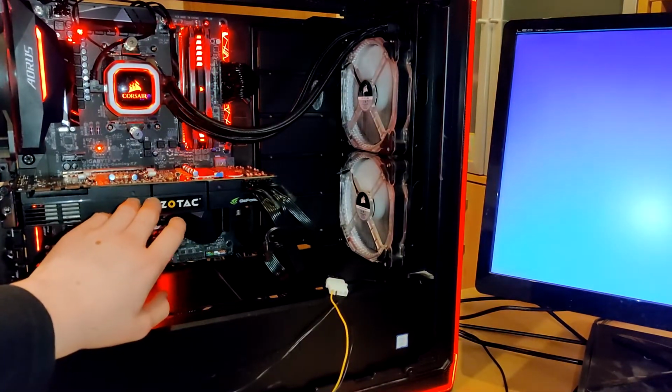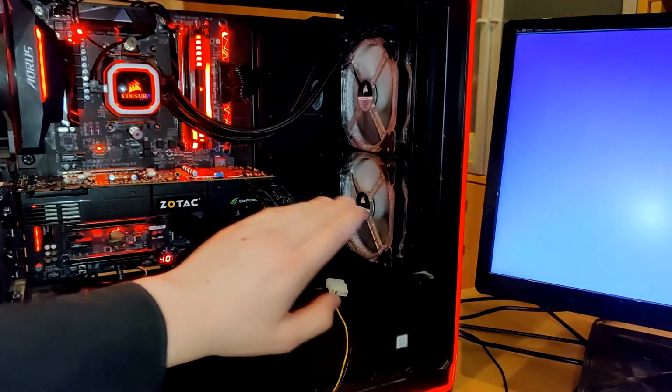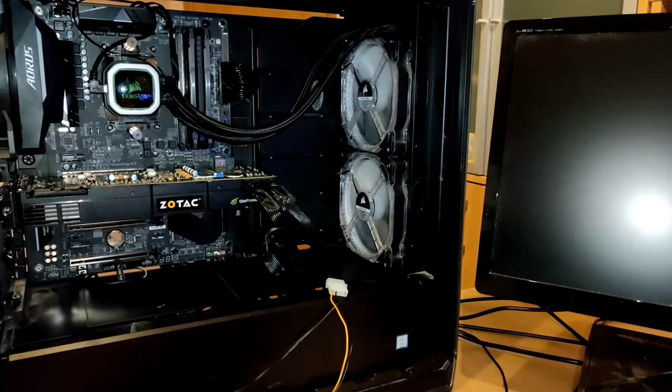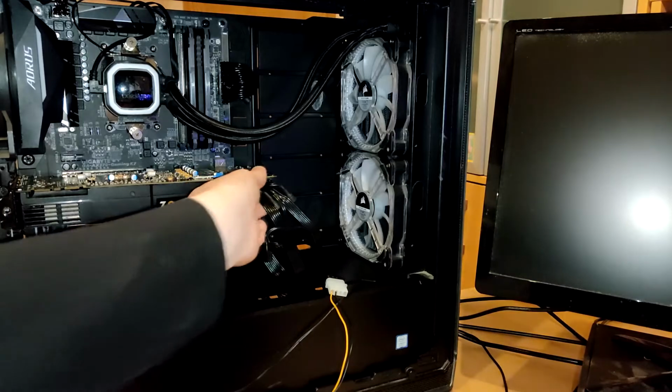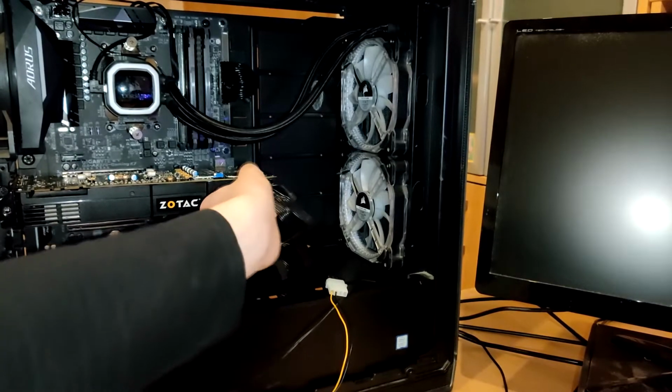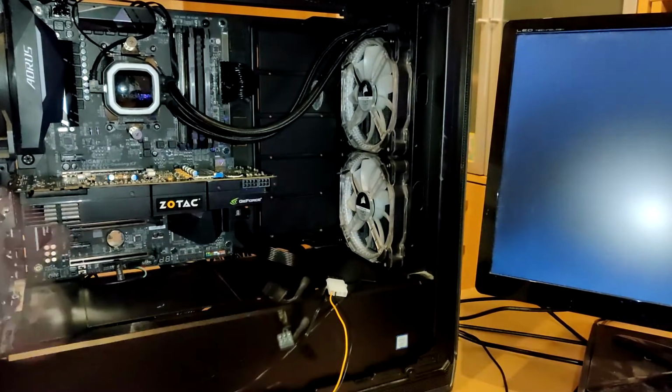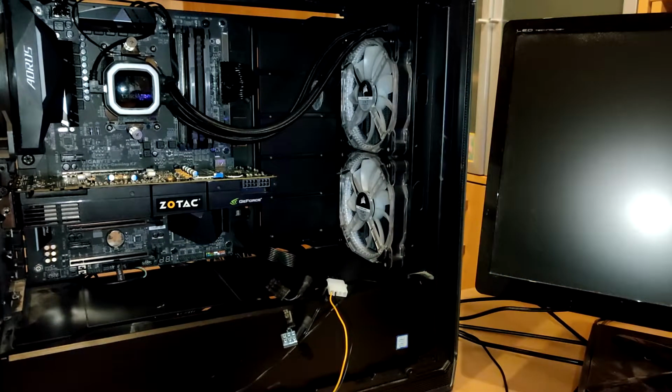So these are the clocks that I got this card to completely pass the stress test, the benchmark, without artifacts or crashing. And we're just gonna turn this one off because the fan noise is annoying. And there you have it. That's Silicon Lottery in action.